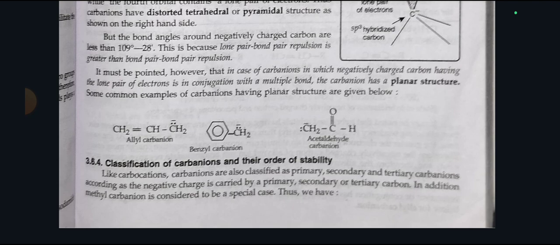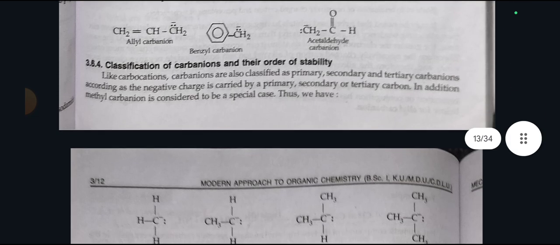It must be pointed out, however, that in carbanions in which the negatively charged carbon having the lone pair of electrons is in conjugation with a multiple bond, the carbanion has a planar structure. Some common examples of carbanions having planar structures are given below. Allyl carbanion CH2=CH-CH2 negative, benzyl carbanion C6H5CH2 negative, and CH2 negative CHO, acetaldehyde carbanion.